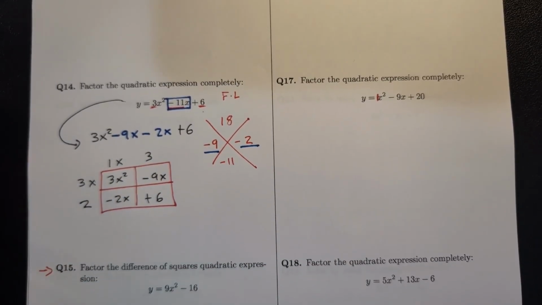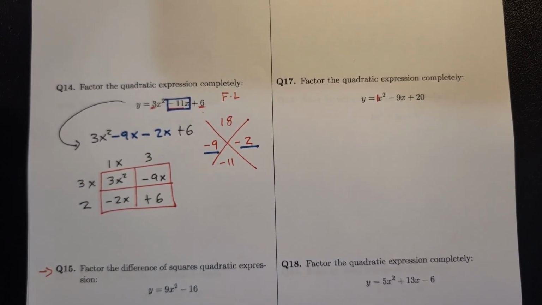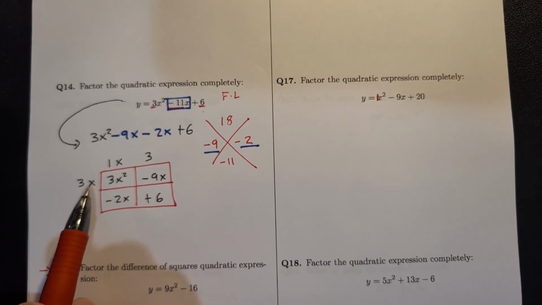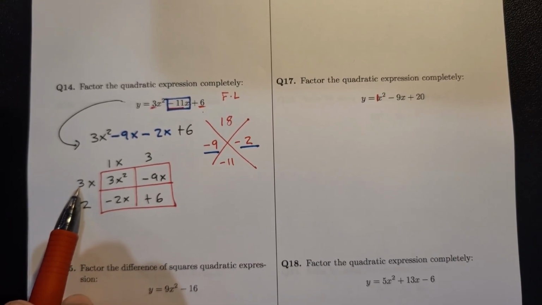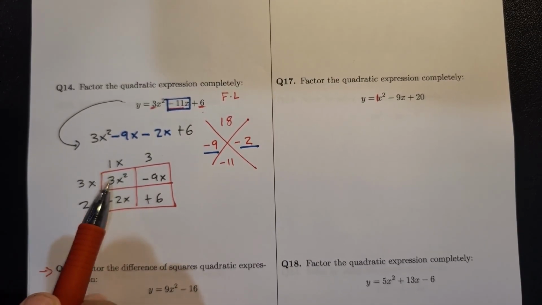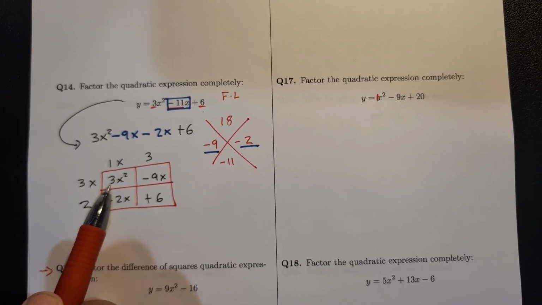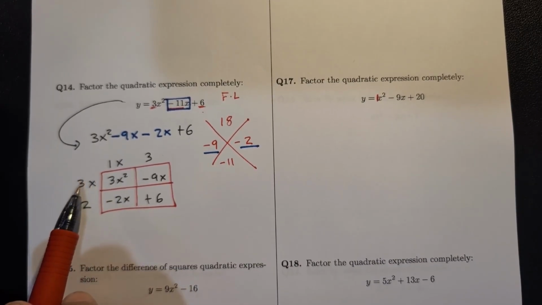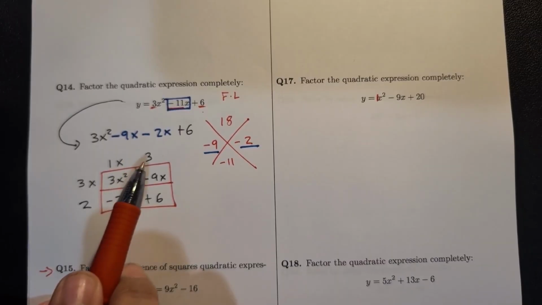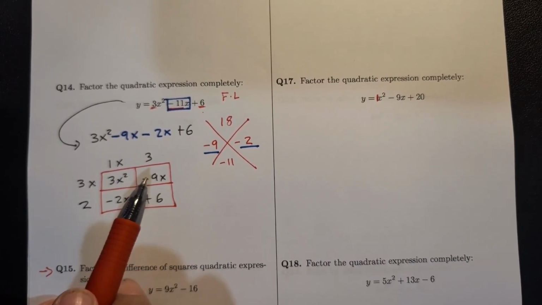Now we need to worry about the negative or positive signs. Here, if I have positive 3 times positive 1, I am getting a positive 3. Now, if I do positive 3 times positive 3, I am not getting a negative.